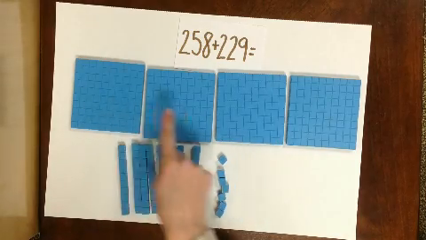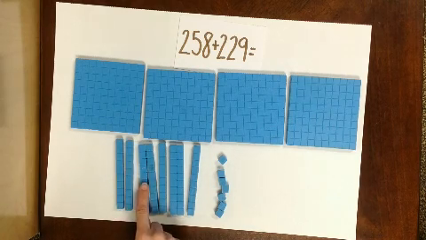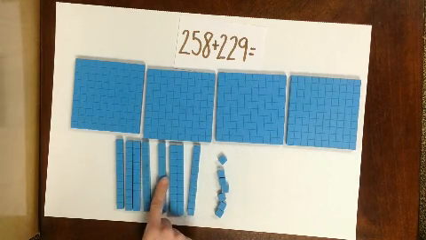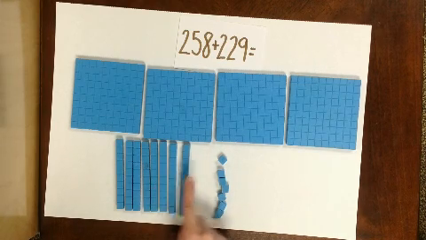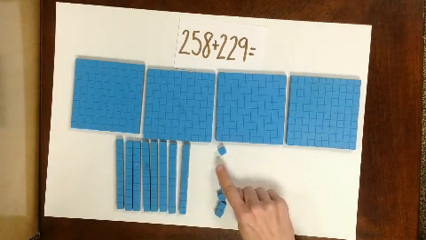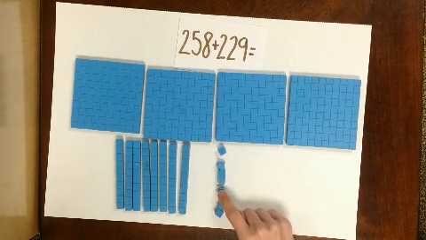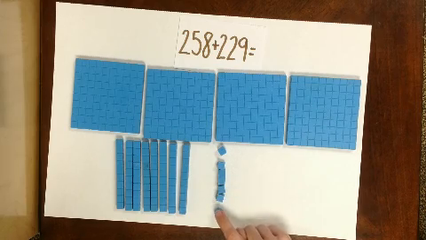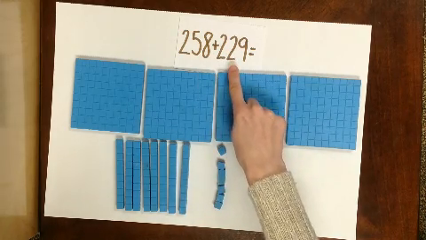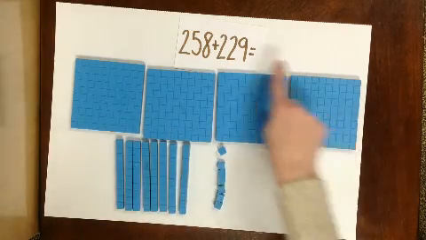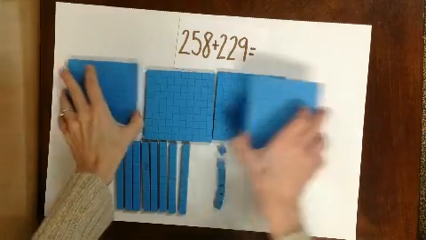Now we have 100, 200, 300, 400, 410, 420, 430, 440, 450, 460, 470, 480, 481, 482, 483, 484, 485, 486, 487. 258 plus 229 equals 487. Let's try another one.